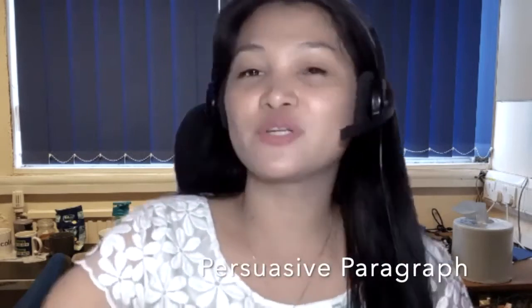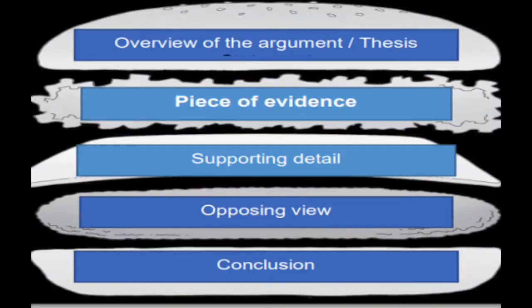Now let's have the persuasive paragraph. Now, how do you make a persuasive paragraph? First, you have to give an overview of the argument or a thesis. And then you have to provide pieces of evidence.